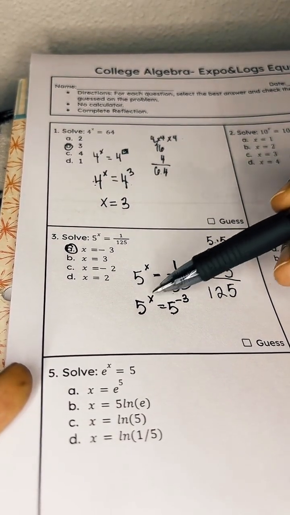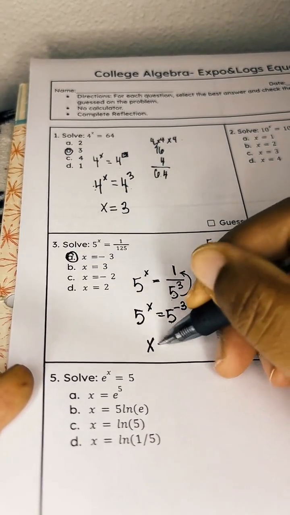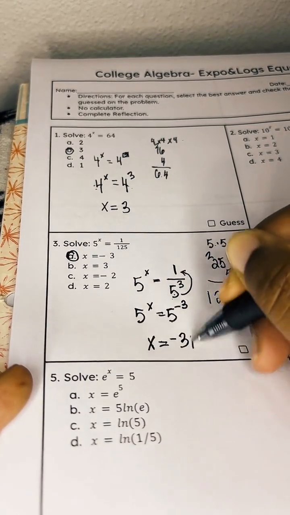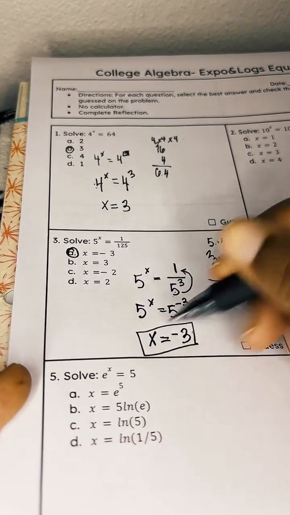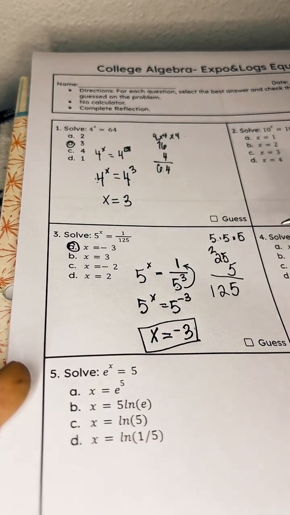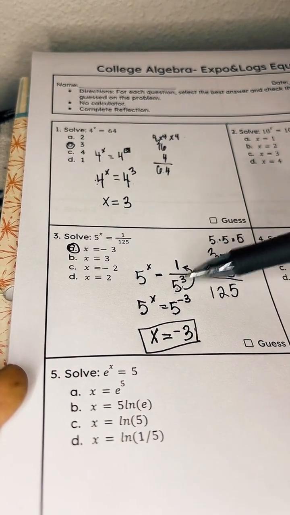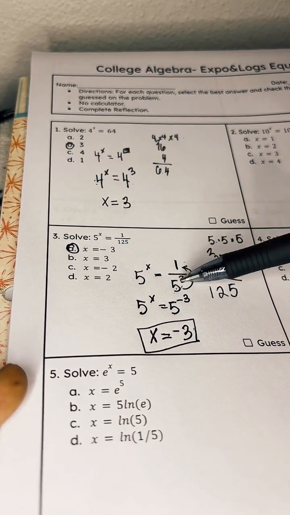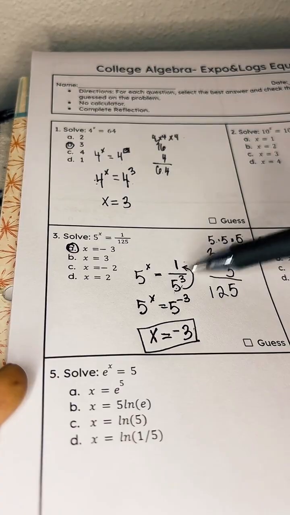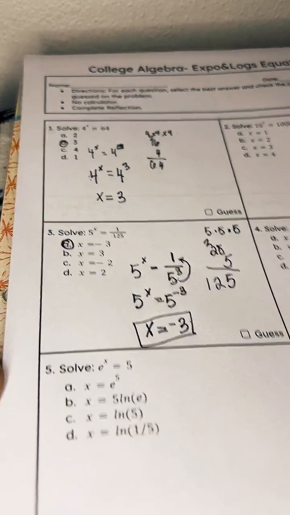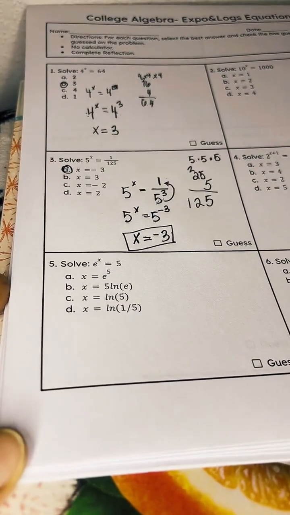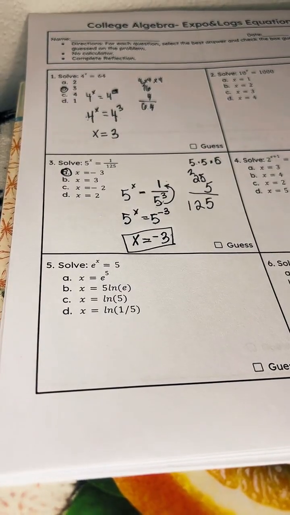And then we're going to do x to the negative 3. And that is going to be our answer. Beautiful, Danielle. Like Danielle said, it's going to be A. Remember, whenever you have to bring it up, it makes the exponent negative. Okay. All right, let's go to number 5.